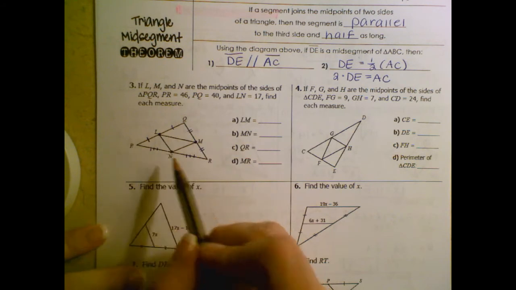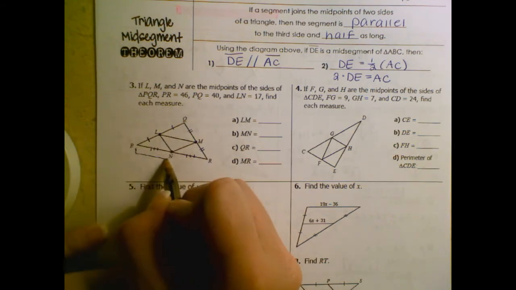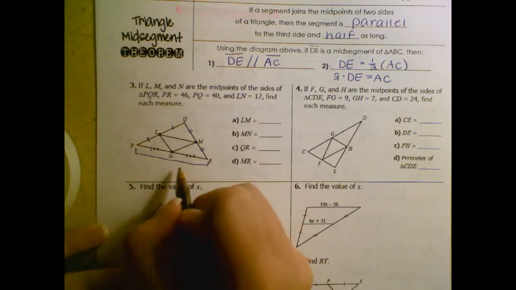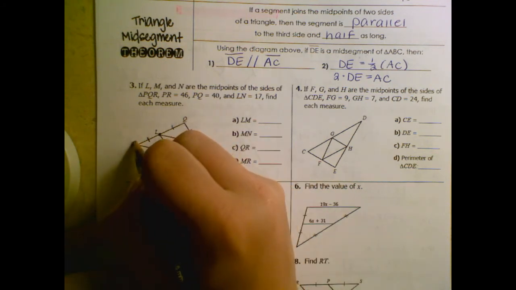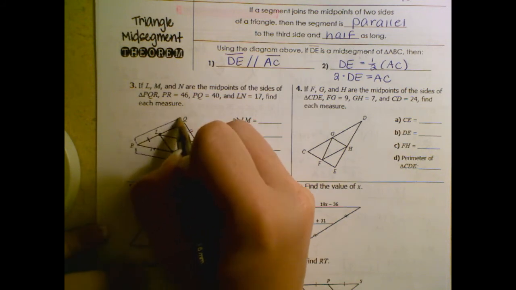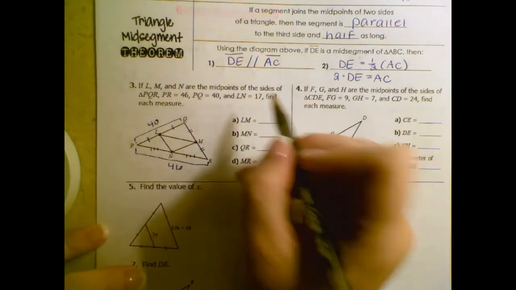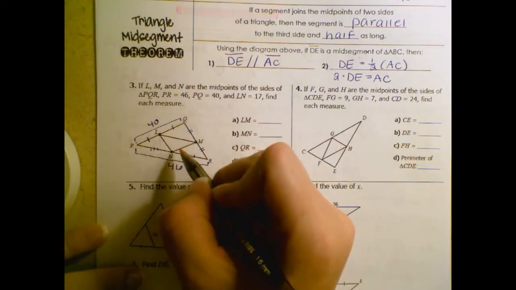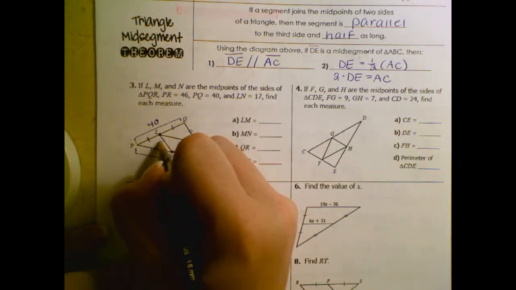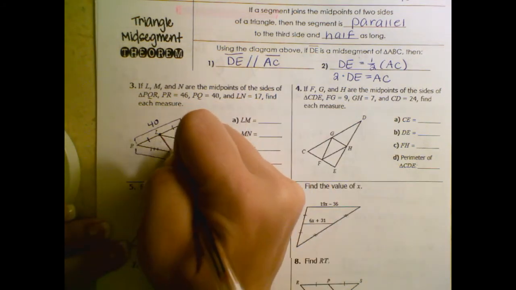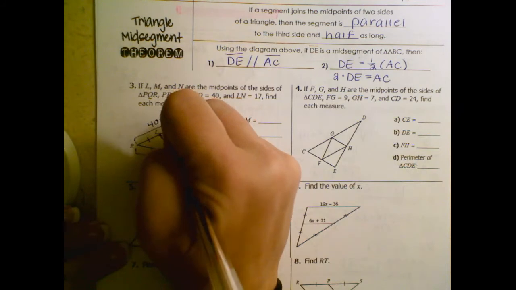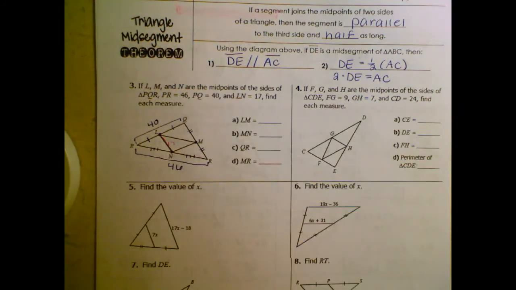So if PR, from P to R is 46, from P to Q, this whole thing is 40, and LN is 17. Do that in a different color. LN 17. We're finding all the other sides.